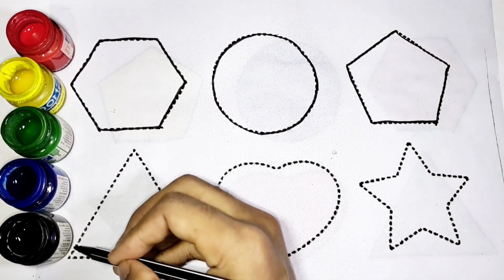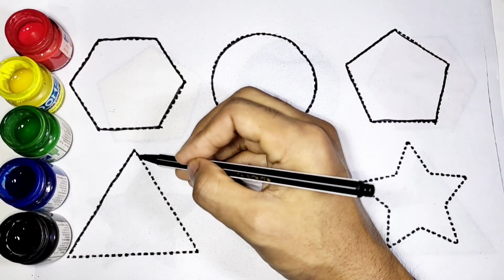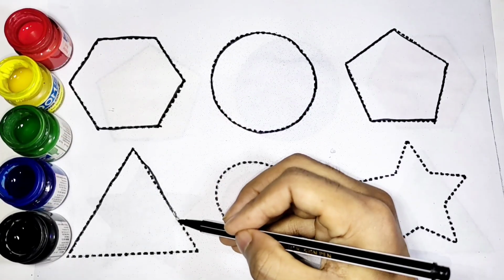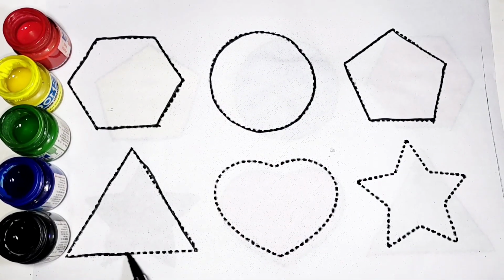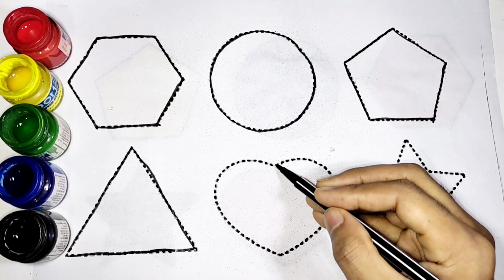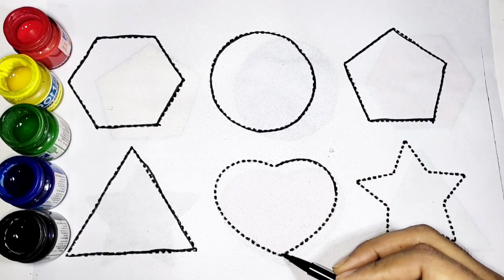And the next one is triangle, the shape of triangle. Kids, the next one is heart, the shape of heart.